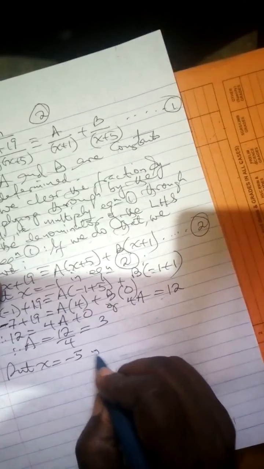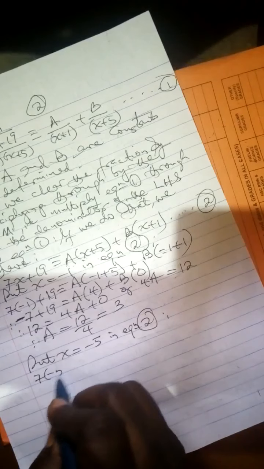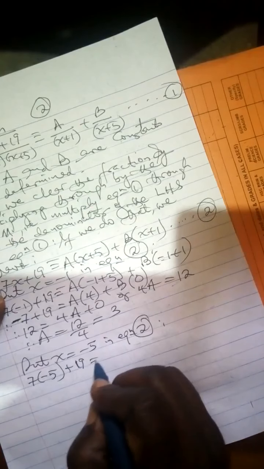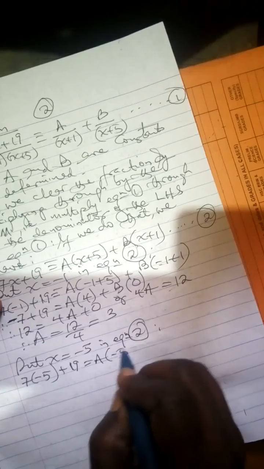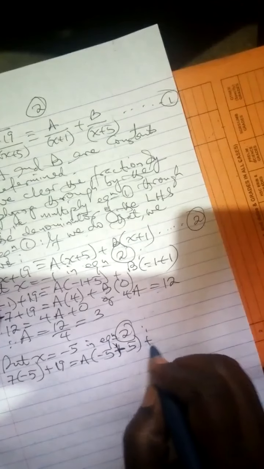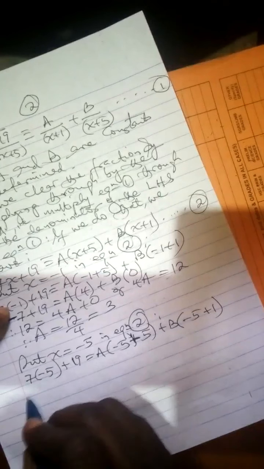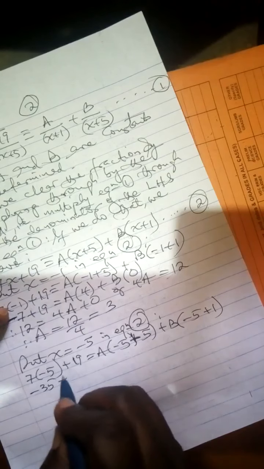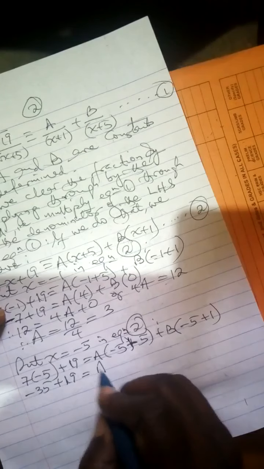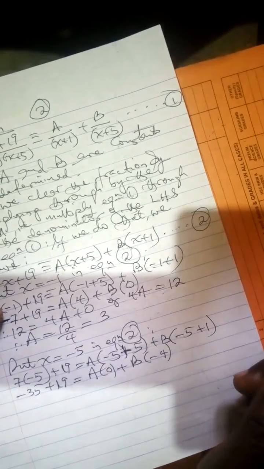Put x equals minus 5 in equation 2. If you do that, in the left hand side, I have 7 into minus 5 plus 19 is equals to a into minus 5 plus 5 plus b into minus 5 plus 1. 7 times minus 5 is minus 35 plus 19 is equals to a into 0 plus b into minus 4, because minus 5 plus 1 is minus 4.